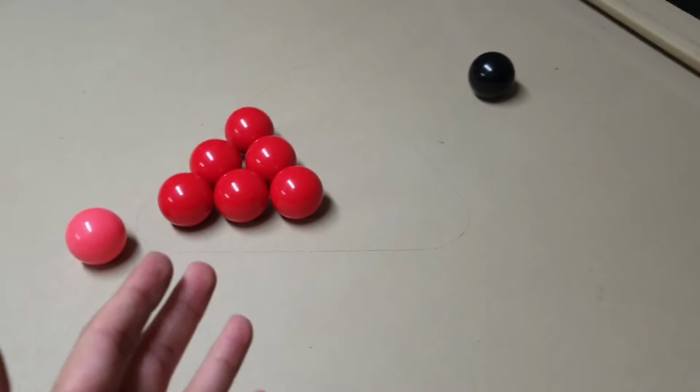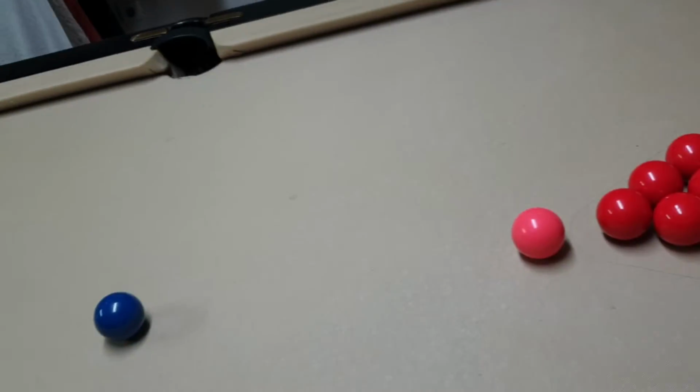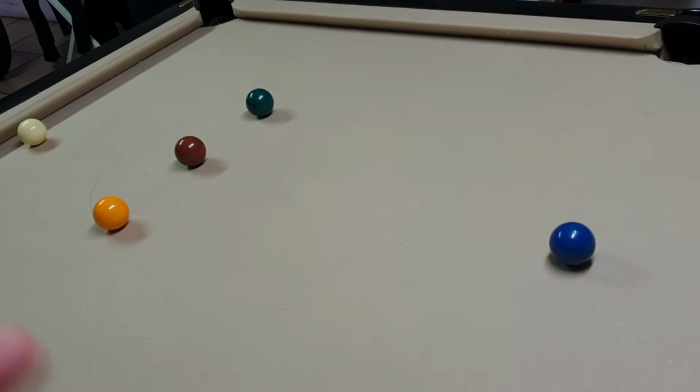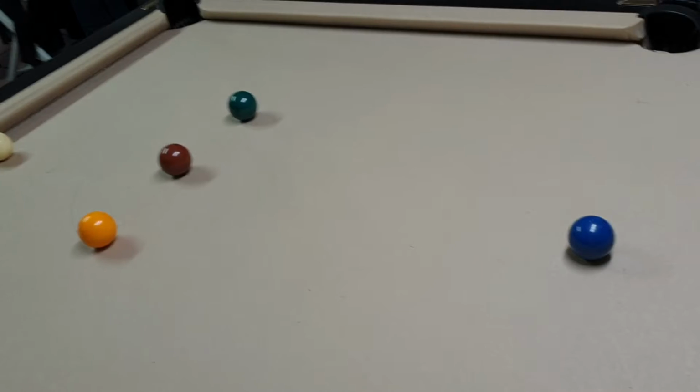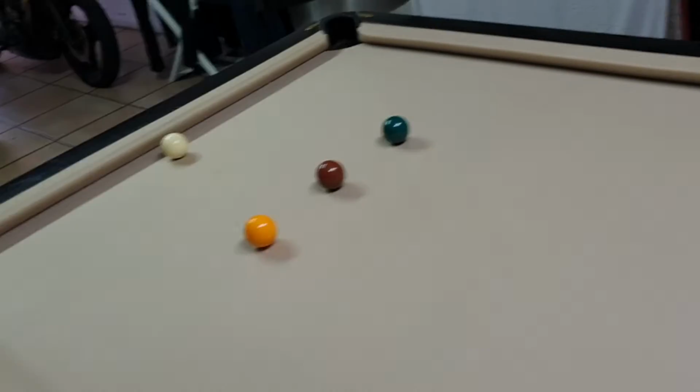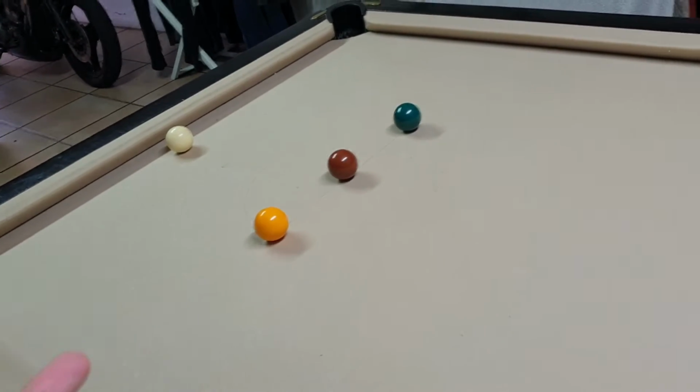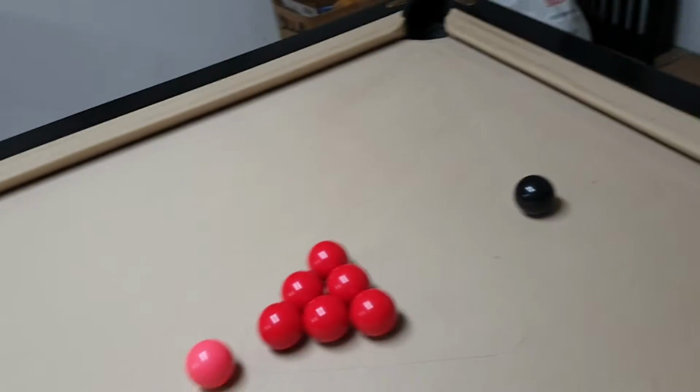Each time you pot a red ball, you then have a free choice of potting a color ball, from the yellow to the black.